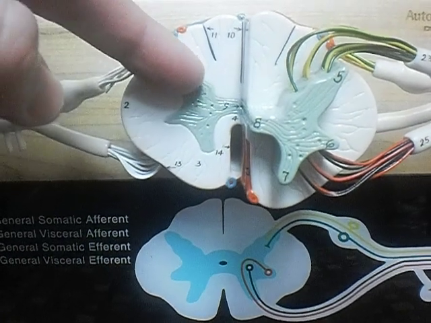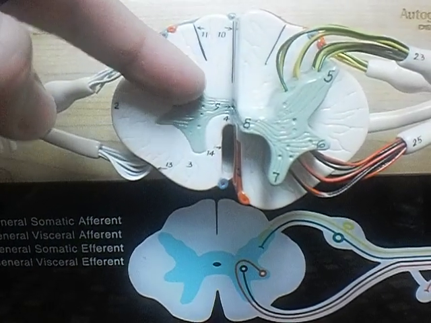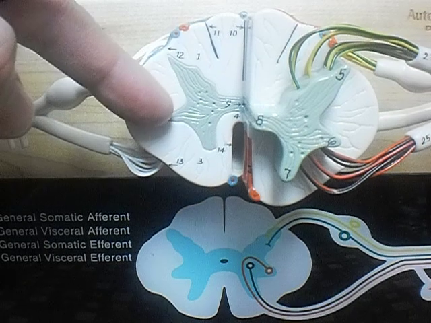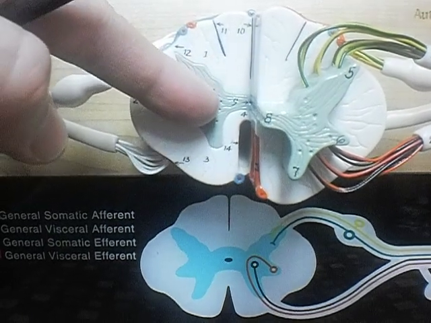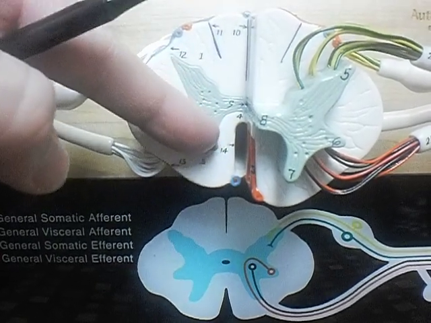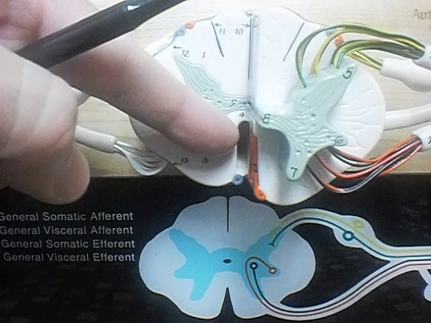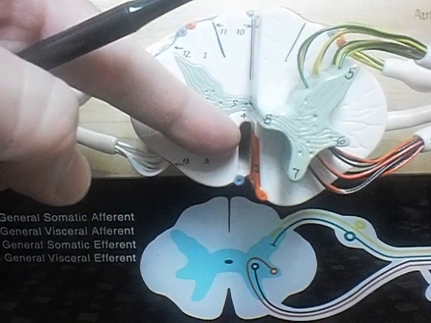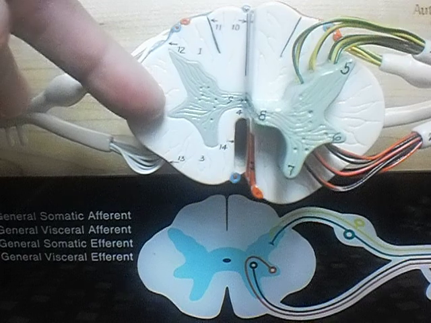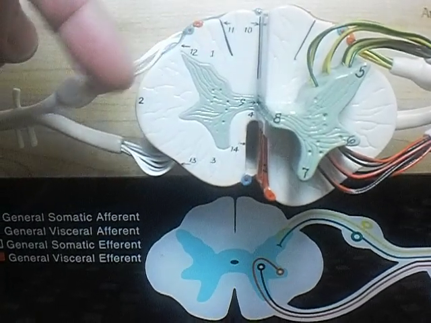We have the posterior gray horn, this structure. Toward the side we have the lateral gray horn, and over here we have the anterior gray horn. Again, you can pick that out because it's on the anterior median fissure. These horns are what separates out the white matter.